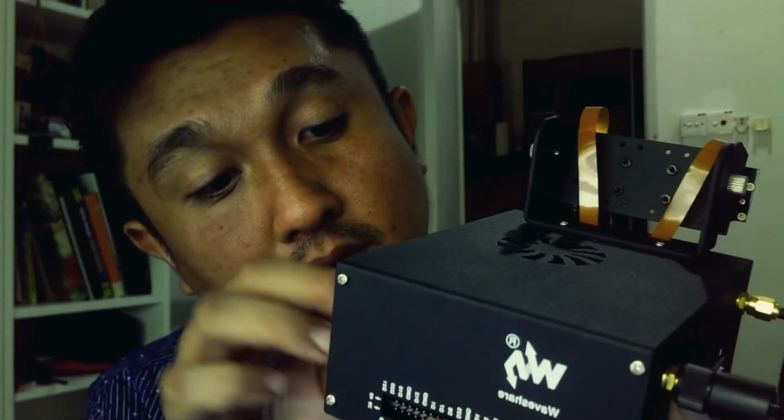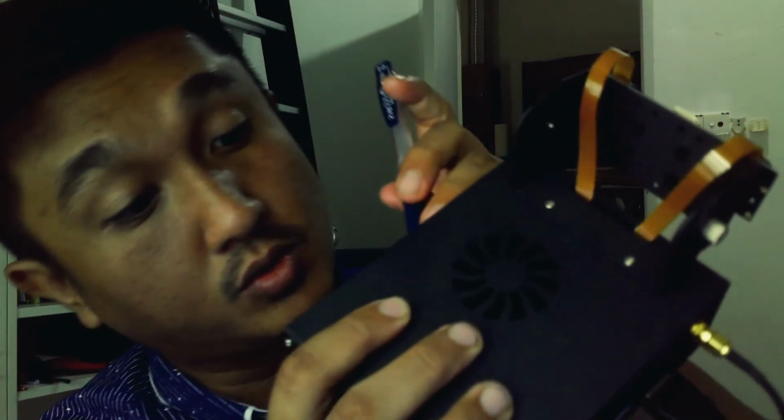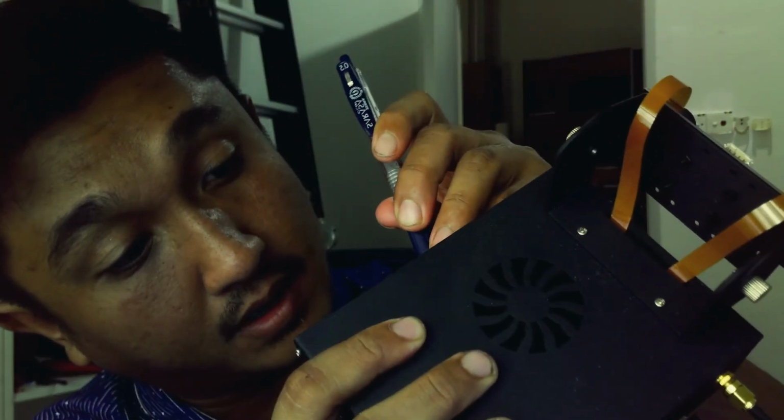Let me see. All right. So after you put it in, you need to push it a little bit. I'm going to use my pen to do that. So you just need to push it a little bit until it locks in. There is a clicking sound for the memory card to plug onto the card slot.